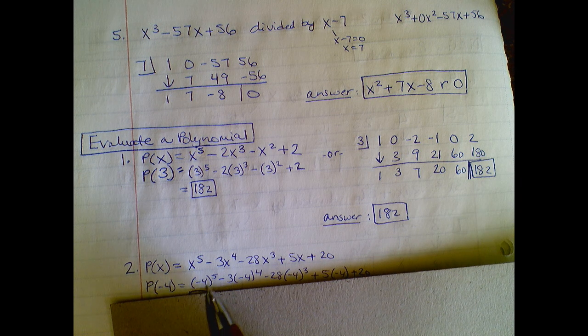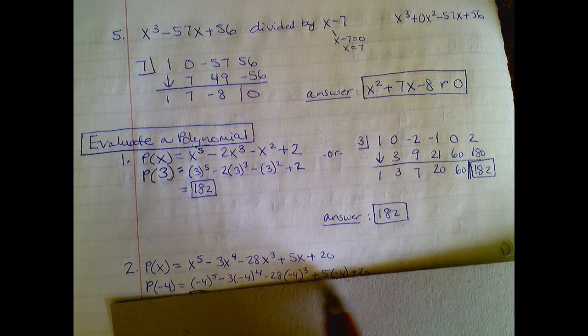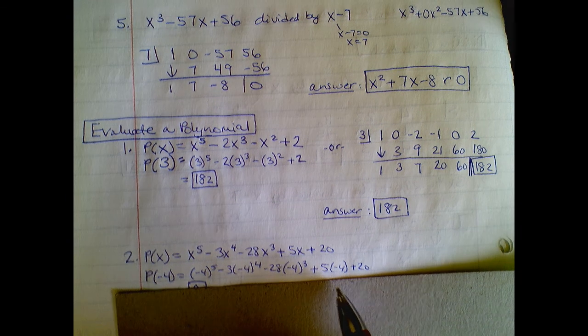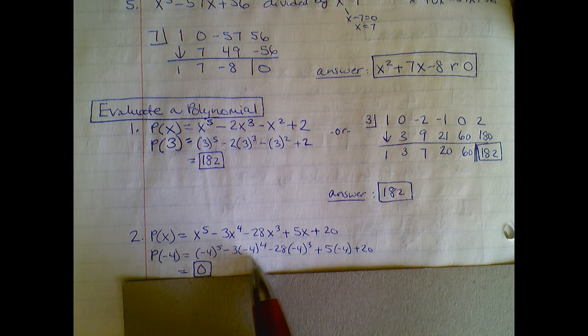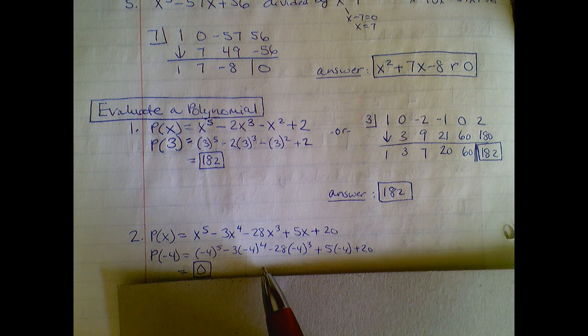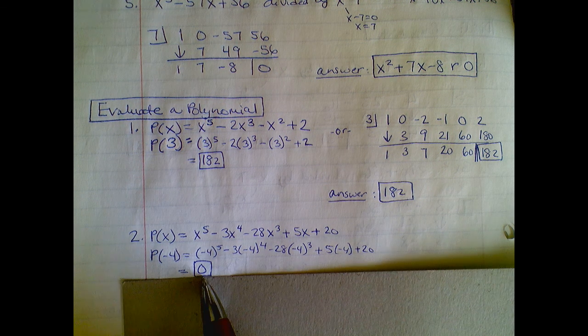So with the first method, we could plug in negative 4 in for all of our x's. If you're going to use your calculator, make sure you plug that negative 4 into parentheses exactly how I have it written down so it knows to do the correct order of operations. When you click enter, you get 0.